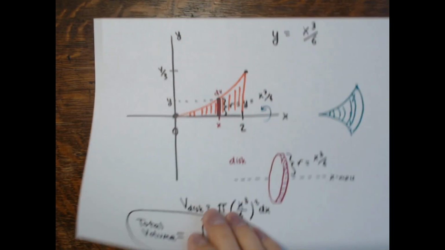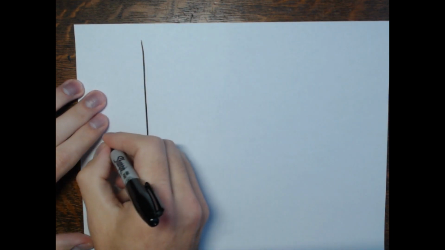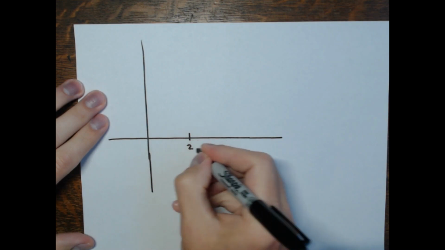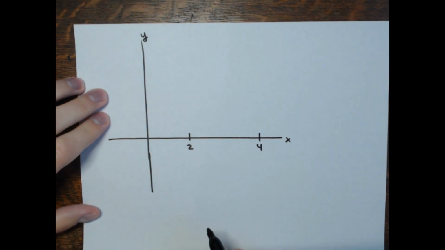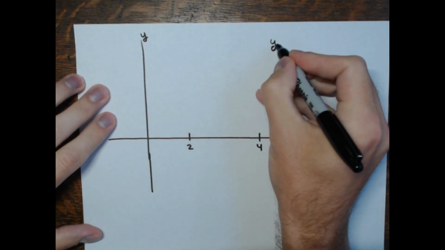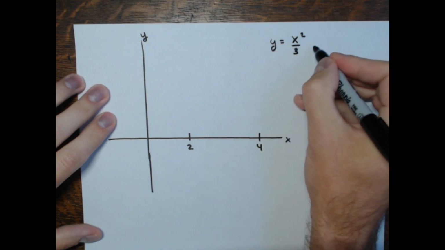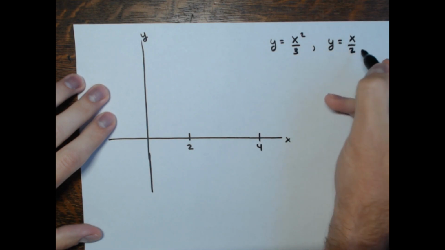All right, so let me draw this region being described, and I'll try my best to draw the 3D shape that would be created. Again, we're only going from x equals 2 to x equals 4. One of the curves was y equals x squared divided by 3. The other curve was y equals x divided by 2.